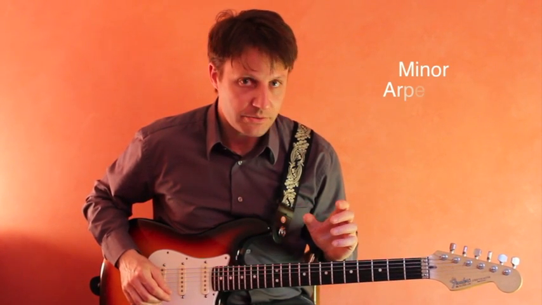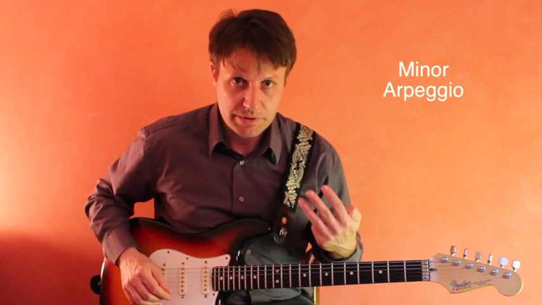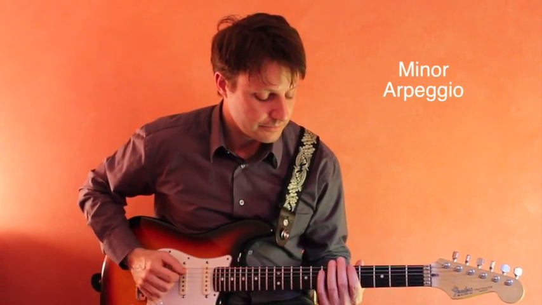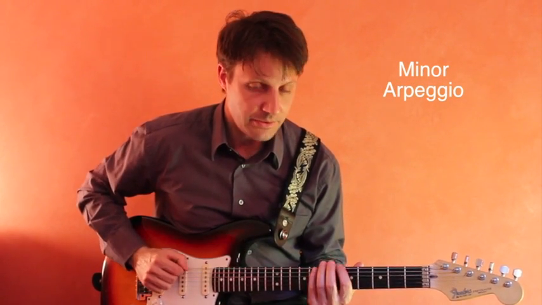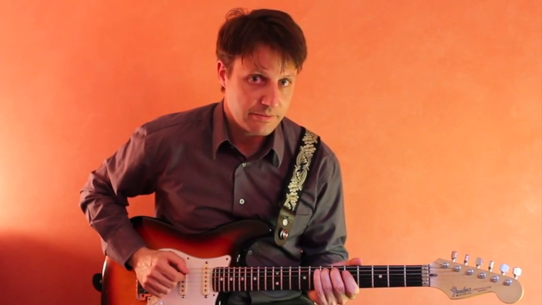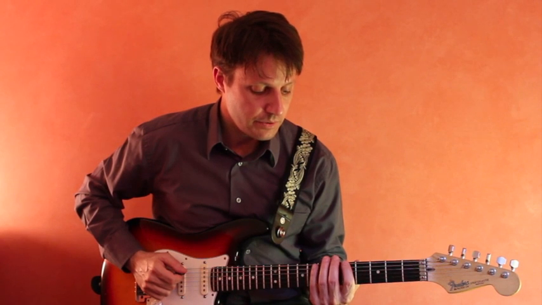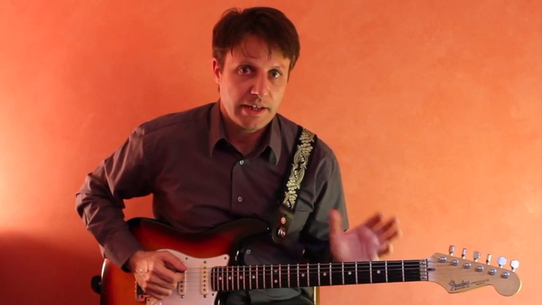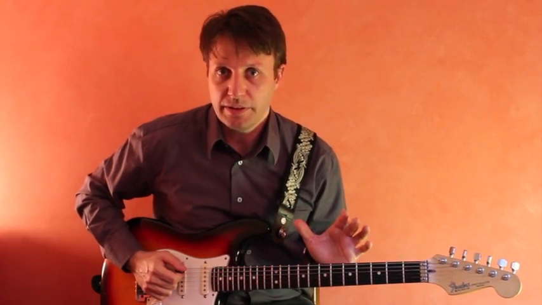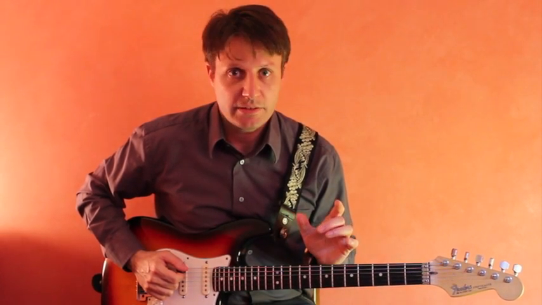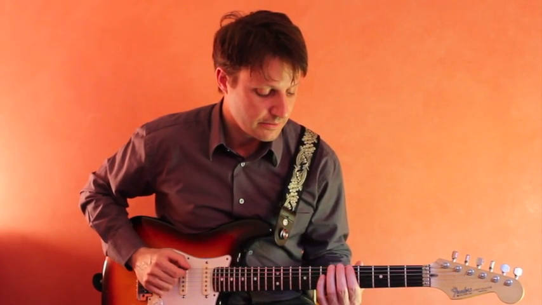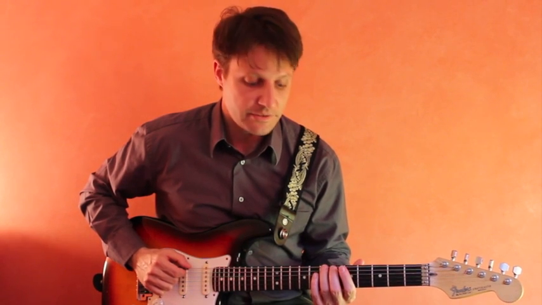In a minor triad, you have three notes: the root, the third, and the fifth. And between the root and the third, you're going to have a minor third interval, and that minor third interval is composed of a major second and a minor second.